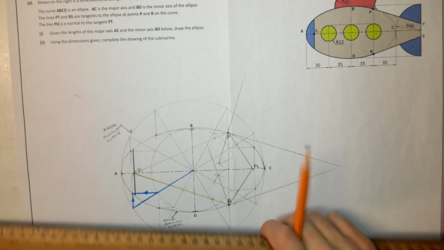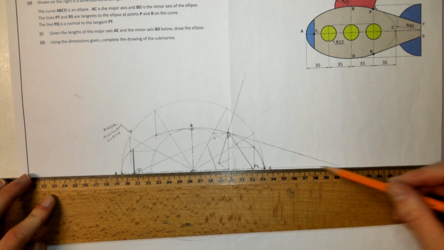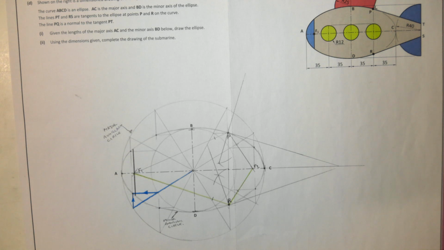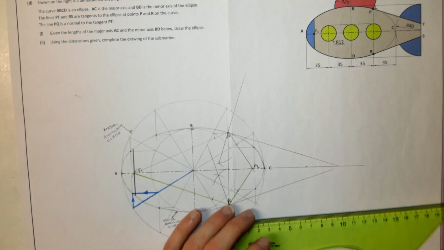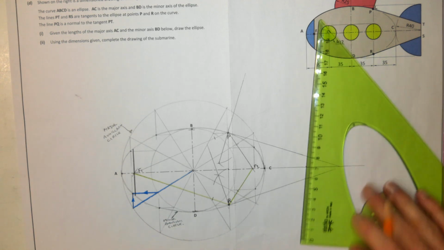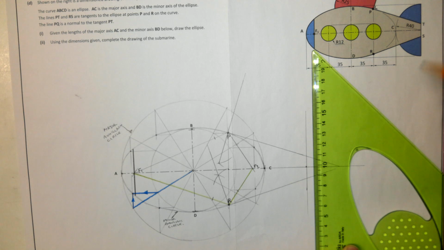So what I can do then is take a line through my major axis like that there, measure the 40 mil distance away like that, and now I know where my tangents stop. You can see that line there is this line here, 40 mil away.